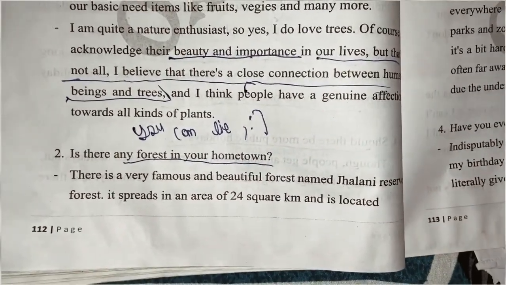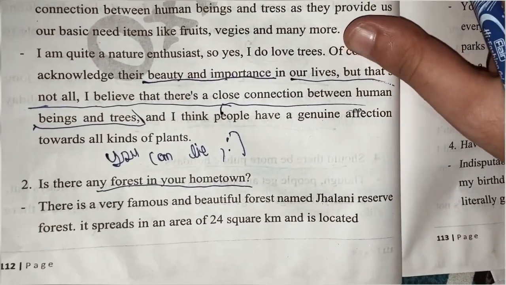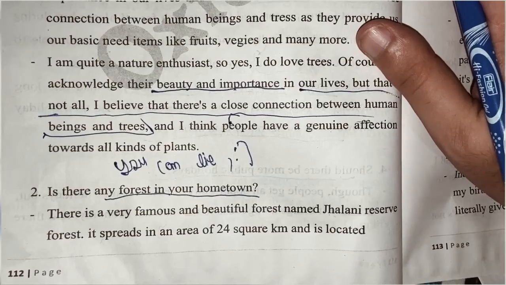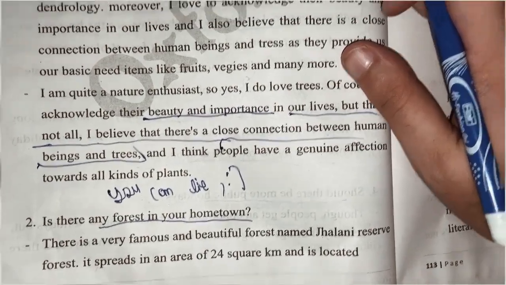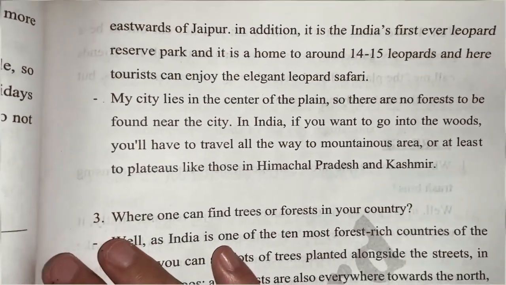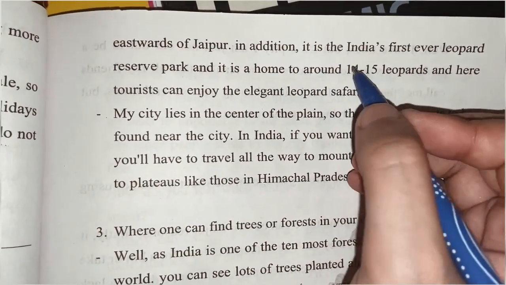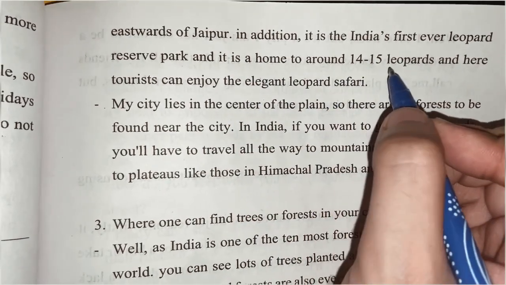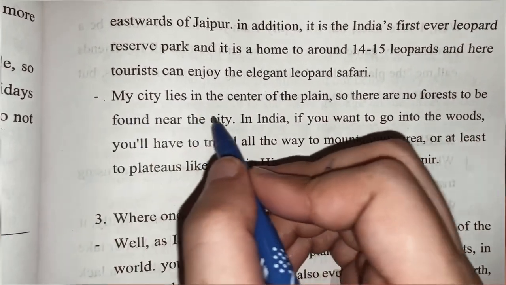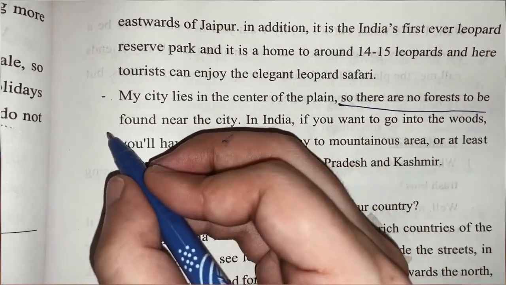Like there is some forest in your locality or in a friend's locality or anywhere, you can say that. It is not like that you should have it in your locality. So it's in the words of Jaipur. In addition, it is India's first ever leopard reserve park, and it is home to around 14 to 15 leopards. And here tourists can enjoy the elephant and leopard safari.